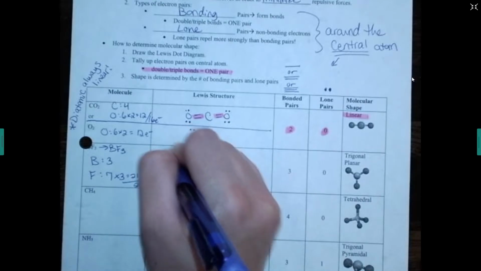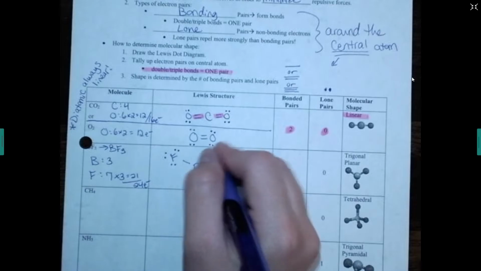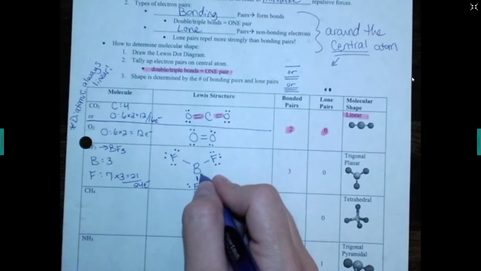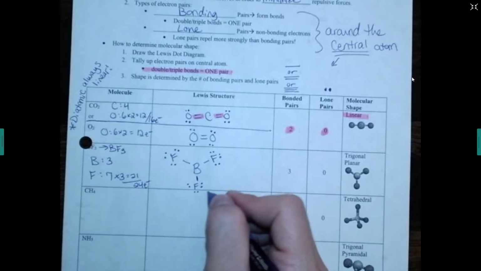Okay, I'm filling up my octets. I've used all my 24 electrons, and everything has an octet that needs it. Remember, boron's an exception to the octet rule. Boron doesn't need 8 electrons around it. It only needs 6 electrons around it. So I am done.